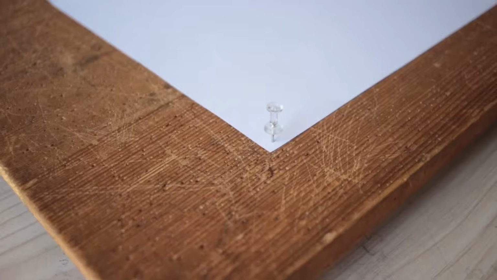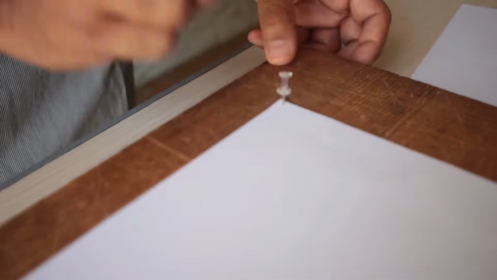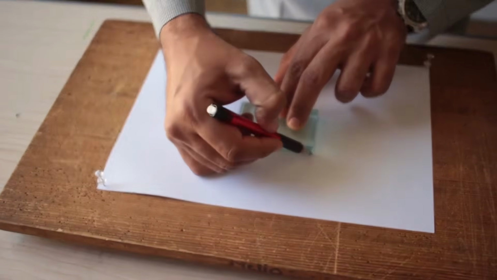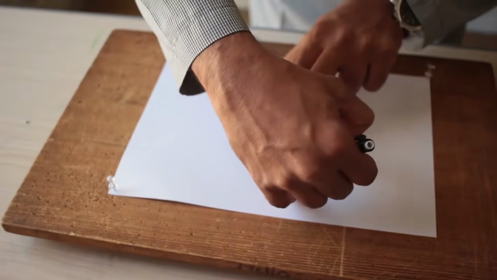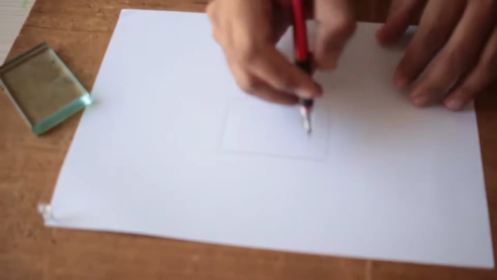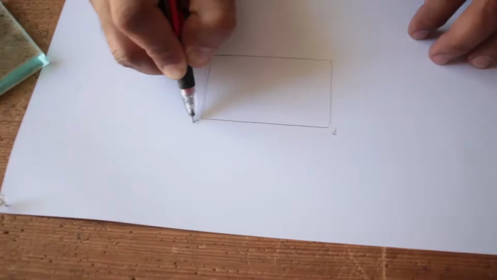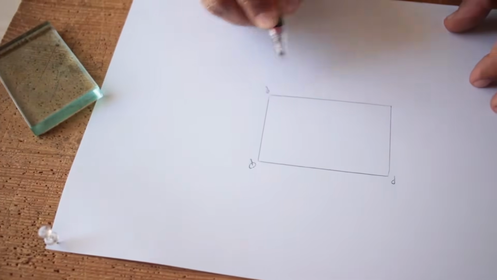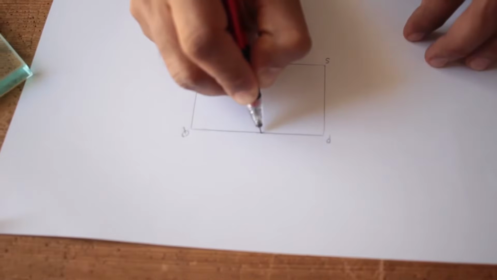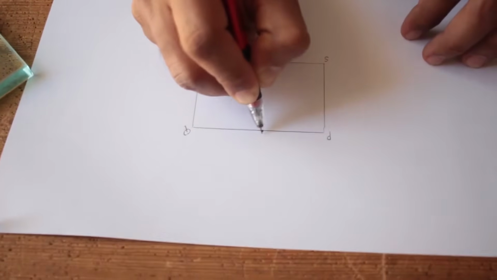Fix a white paper on the board using pins. Now place a rectangular glass slab on the paper and draw its boundary. Remove the glass slab and mark the boundary as P, Q, R, S. Mark a point O approximately on the middle of the surface PQ.